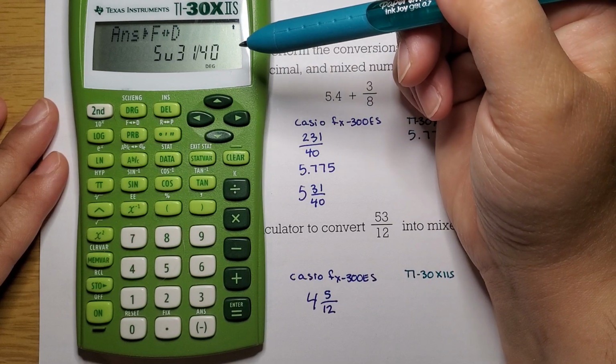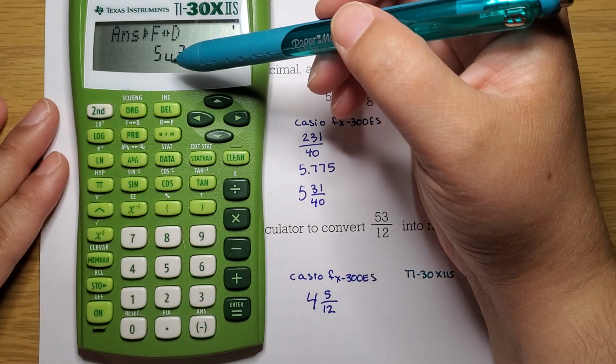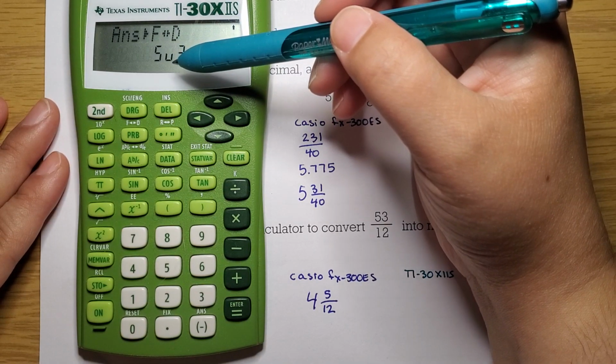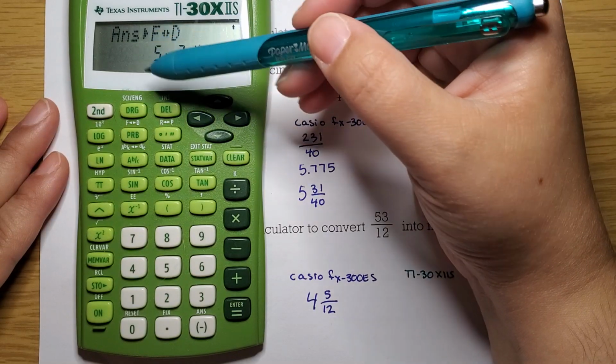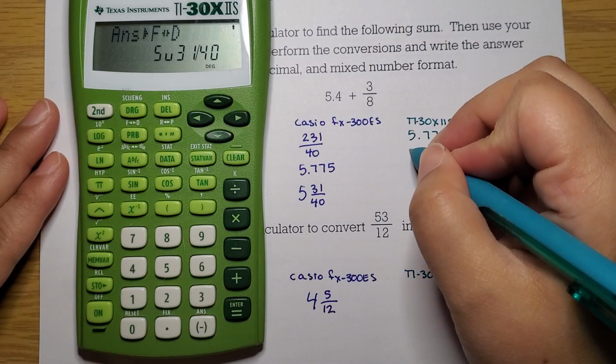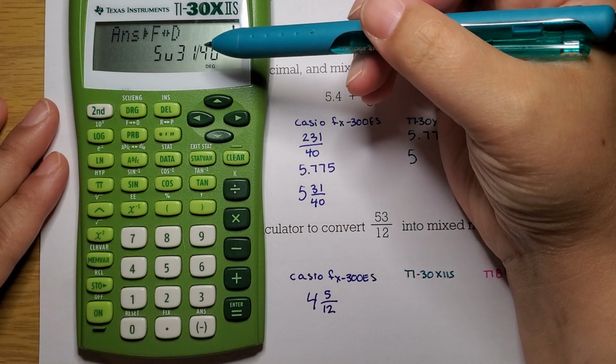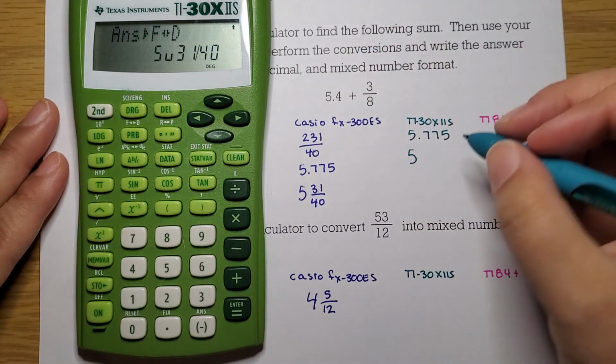I can tell that this is a mixed number because it's separating the whole number part with this U. So we have a 5 here for the whole number part. And then the fraction part is 31/40.